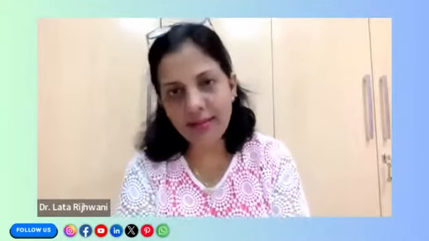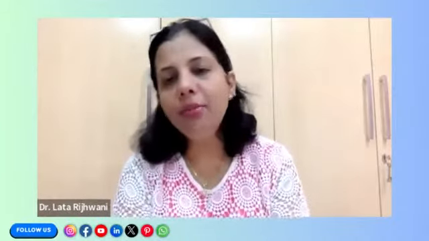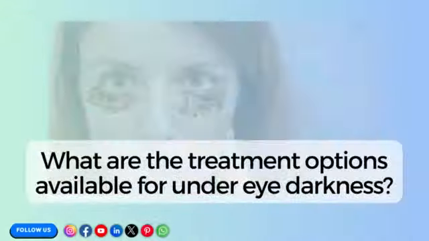Some people apply cucumber, and it is very common to apply potato juice under the eyes. Yes, they have certain ingredients which are supposed to lighten the skin, but you don't know what is causing your dark circles. So before applying any such thing, let your dermatologist assess, rather than applying things randomly and landing up with complications.